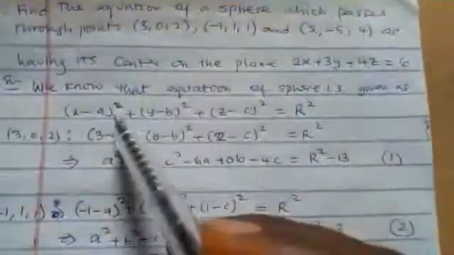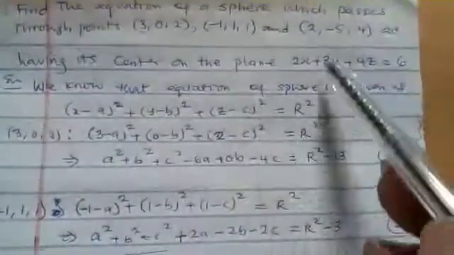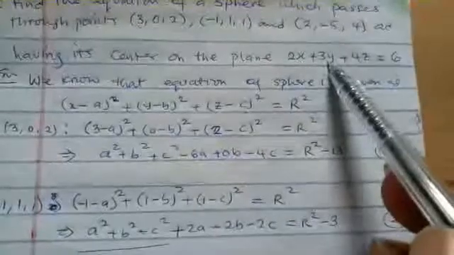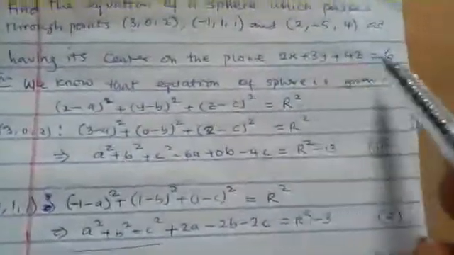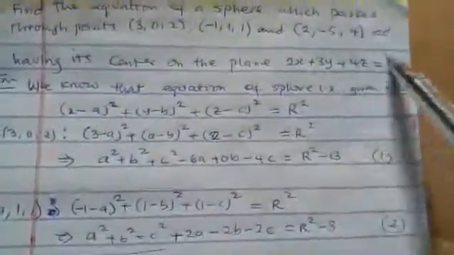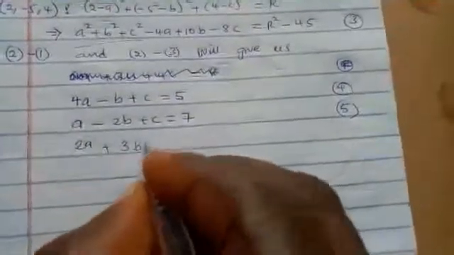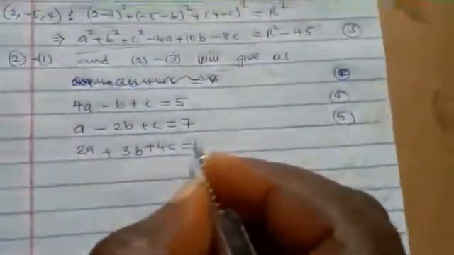In this case, the direction ratio of the center is just A, B, C, so it will be perpendicular to the normal vector of this. Since you have been told that this plane contains the center of the sphere, we can just write it as 2A plus 3B plus 4C is equal to 6. So that will be our equation 6.